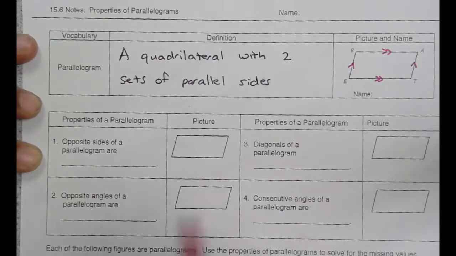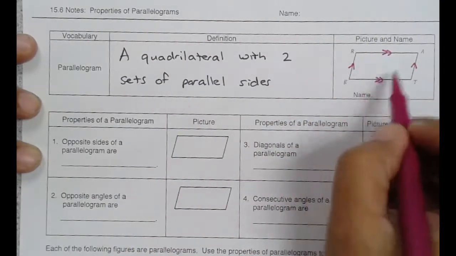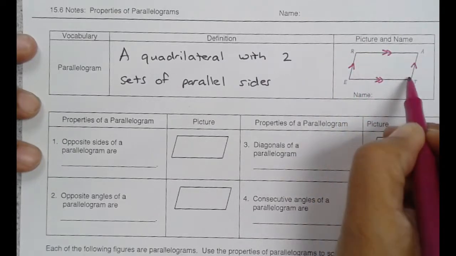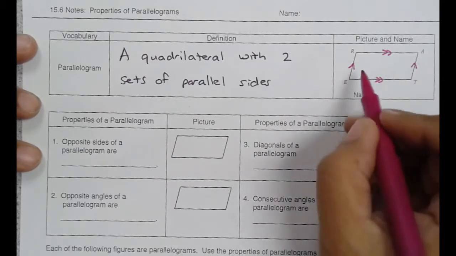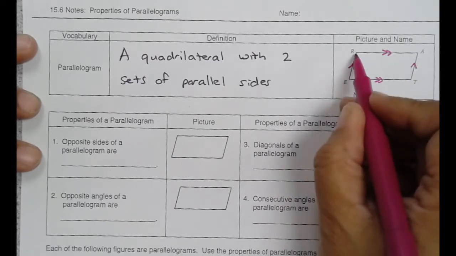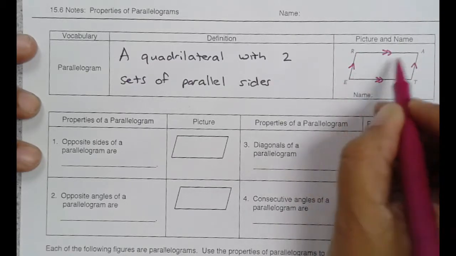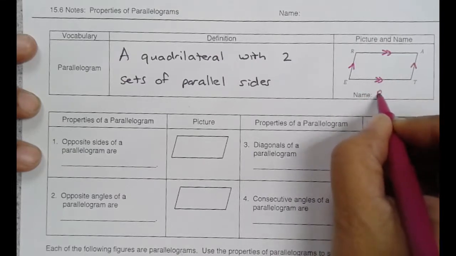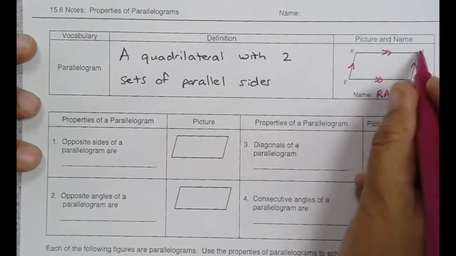And then when you name it, you have to actually go around like you're connecting the dots. So you can start at any point. Let's say we start at R. So we can go R-A-T-E, or you can go R-E-T-A. If you started with E, you could go obviously E-R-A-T. What you can't do is skip, go E-A-T-R. That's not going around. So let's go with R-A-T-E. That's how you can name this, going around.